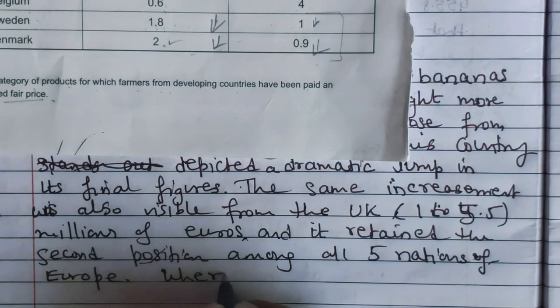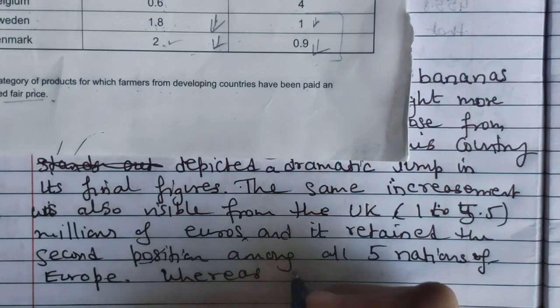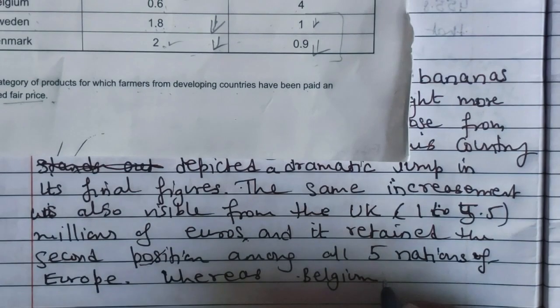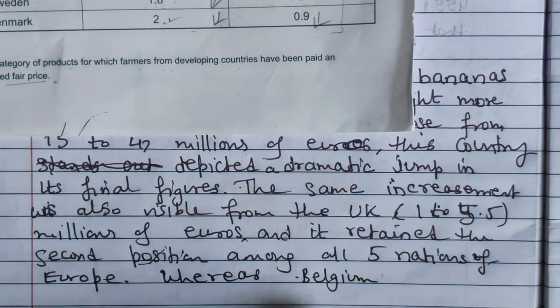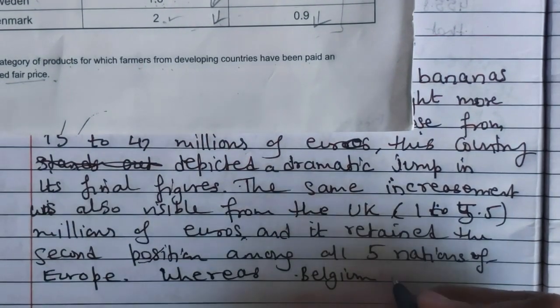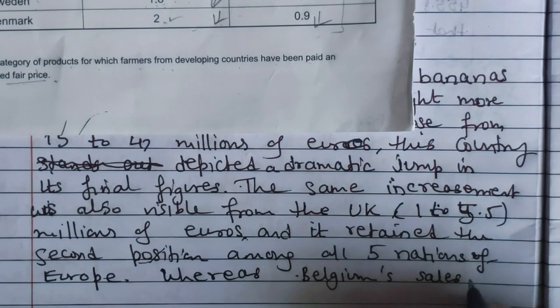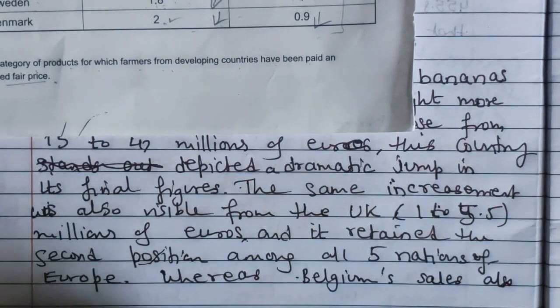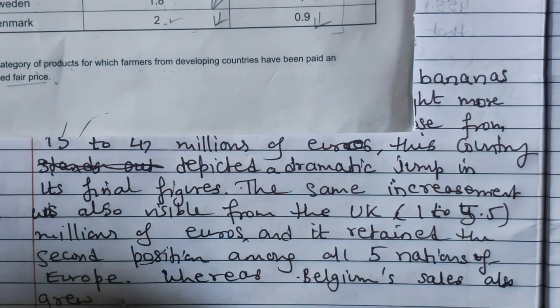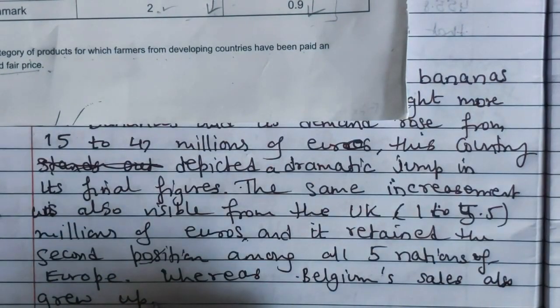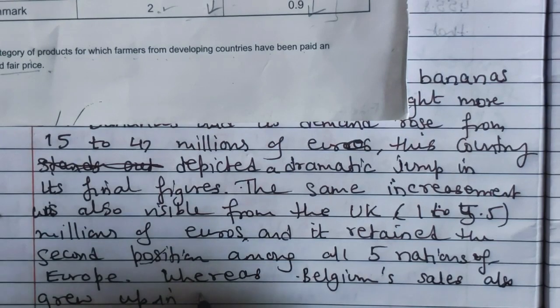Whereas Belgium, in fact UK and Belgium, you could have combined it. So Belgium sales also grew up in the same manner.